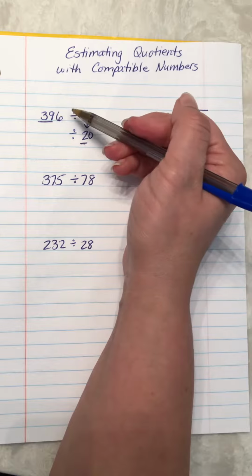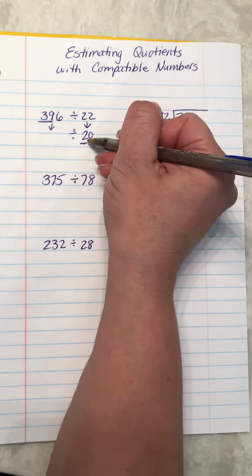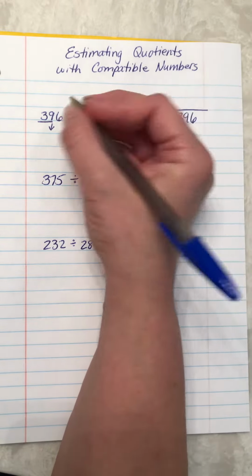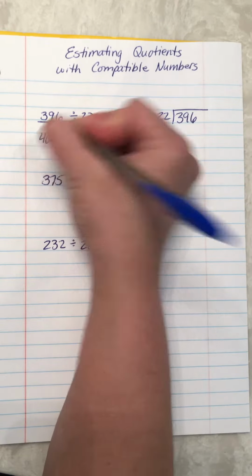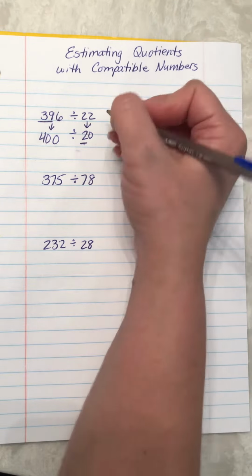And now you're going to ask yourself, what's a number close to 39 that divides evenly with 2? And hopefully your students will know that the answer is 40. So my 39 will change to 40, and the 6 will become a 0. So now I have 400 divided by 20. Now, here's what's cool about this.